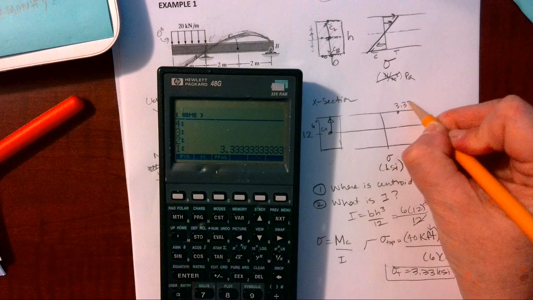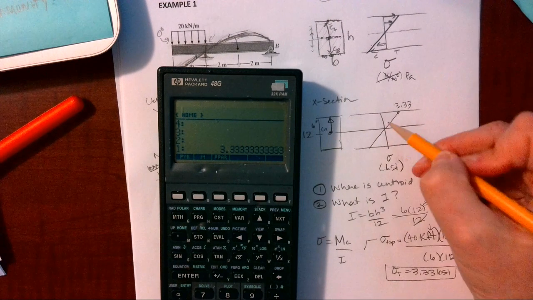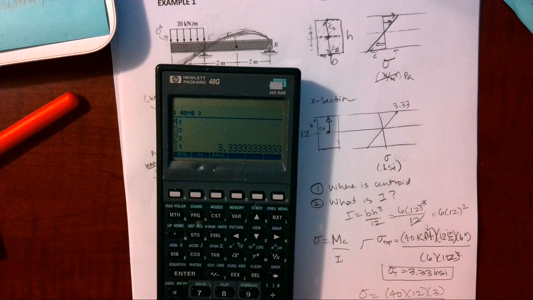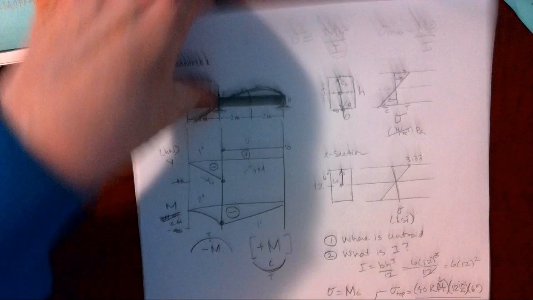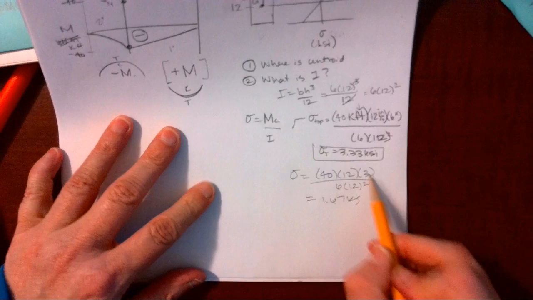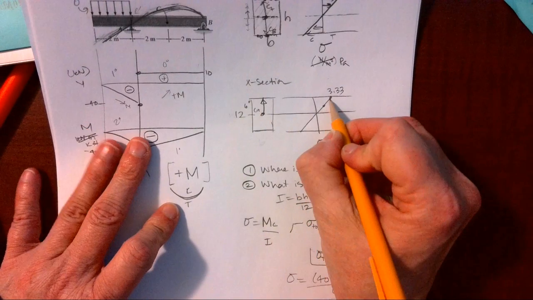If I didn't believe that it was a linear relationship, then you could say sigma equals, and you could still use your 40 times 12, and we could call it 3 inches up divided by 6 times 12 squared. And I am going to end up finding that I get 1.67 KSI. Oh, sorry. And you guys can't see my work, so sorry about that. I'll get better at these, I promise. So if I wanted to find it at 3 inches, 1.67, I could come back up here and graph that out, and truly that is halfway between, okay?